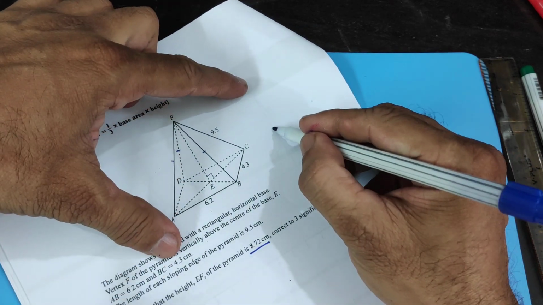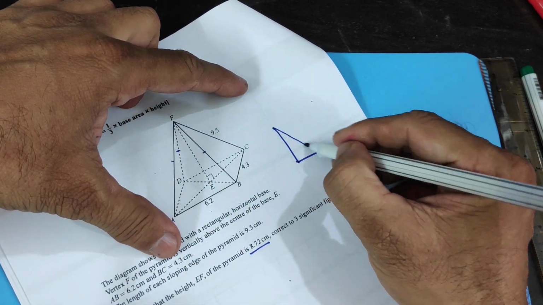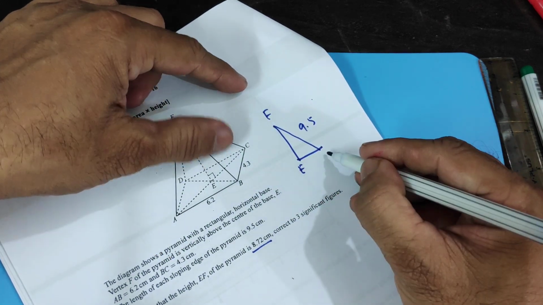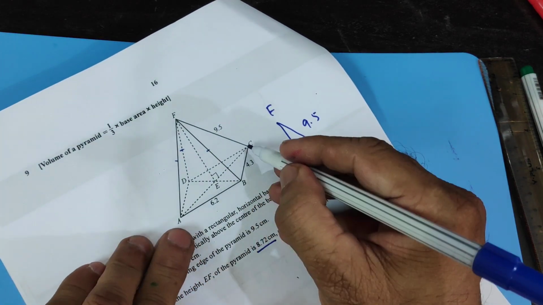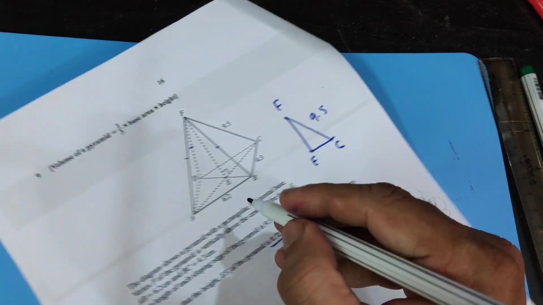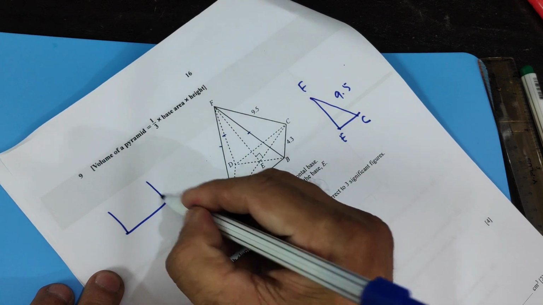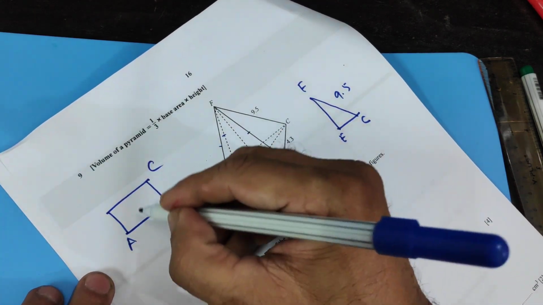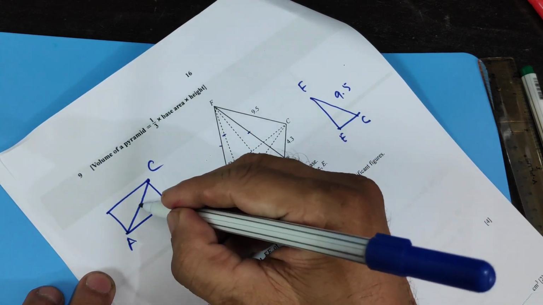Now if I draw that, it's going to be 9.5, and that's F, that's E, and that's C. This EC is half of the diagonal of this rectangle. So if I draw the rectangle A, B, C, D, E is in the middle.